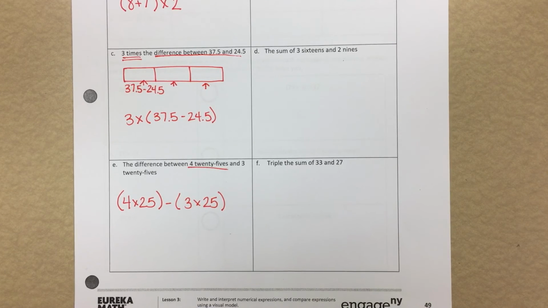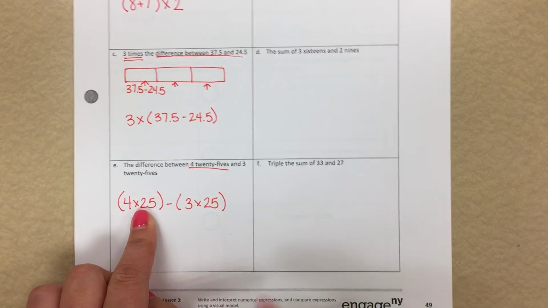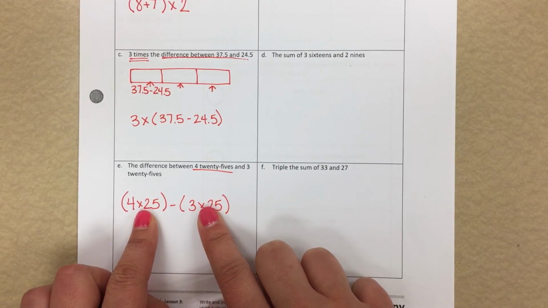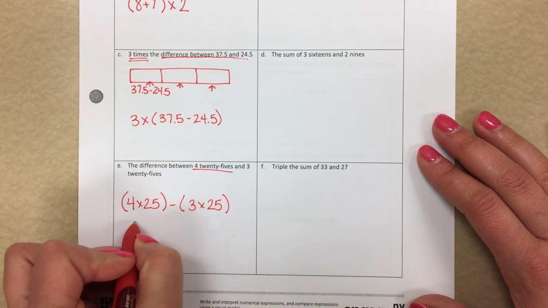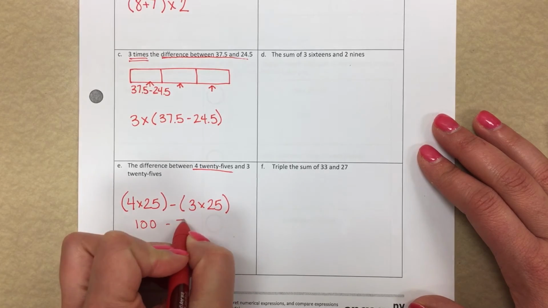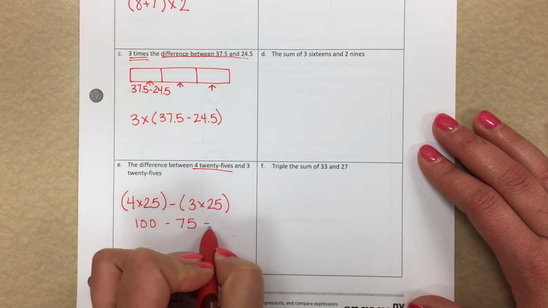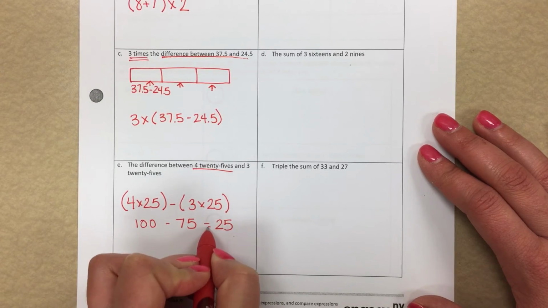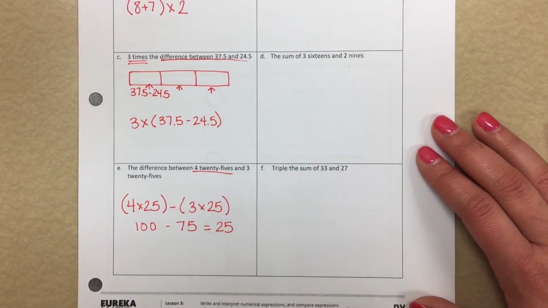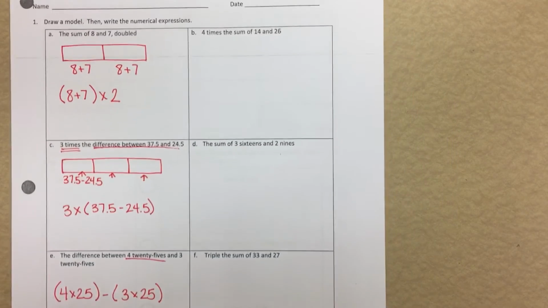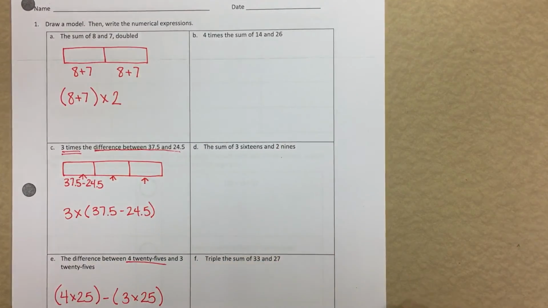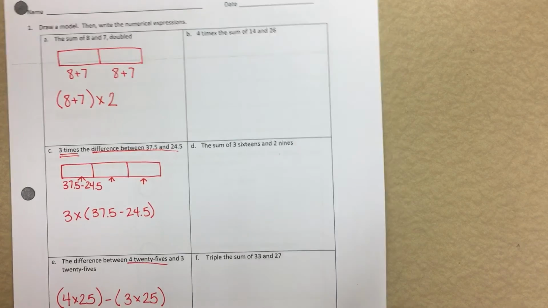And then, again, you do not have to solve this, but if you wanted to solve it, you would solve what is inside of the parentheses first. You would end up with 100 minus 75 once you solved these two, which would give you 25 as your answer. So you're going to be working on B, D, and F on number 1.